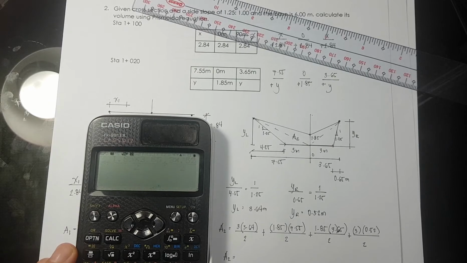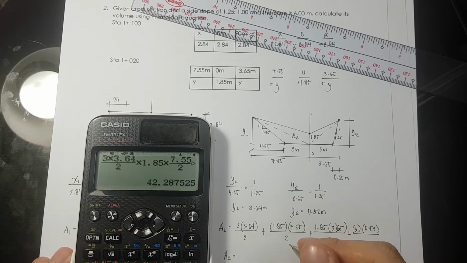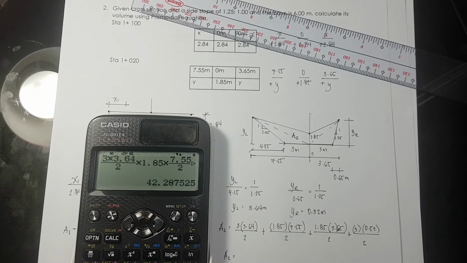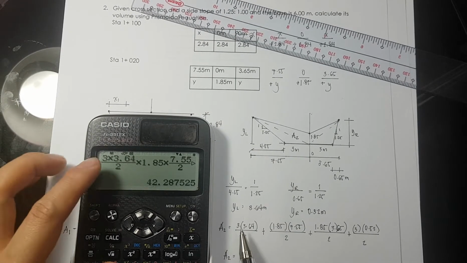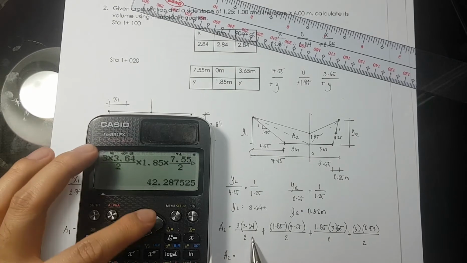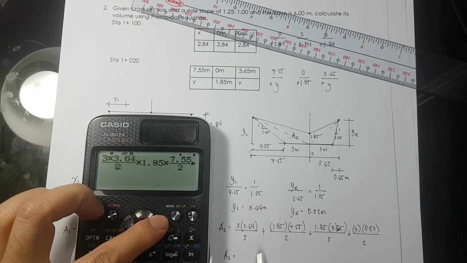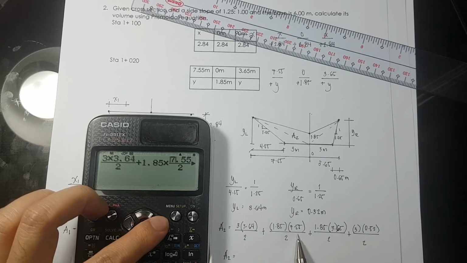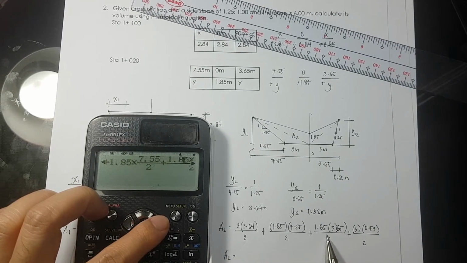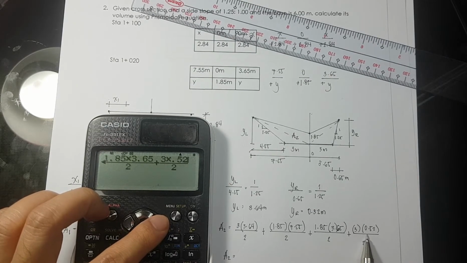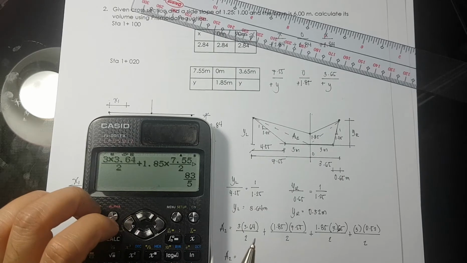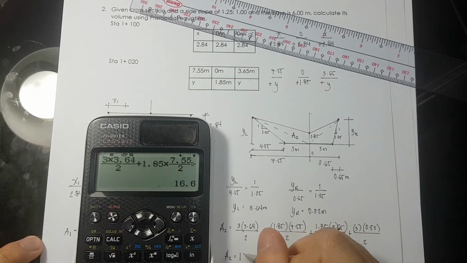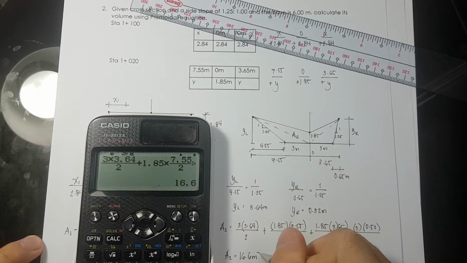Okay? And the area therefore is equivalent to, may mali. So 3.64 over 2 plus ayun 1.85. So it should be plus 1.85 times 7.55 over 2 plus 1.85 times 3.65 over 2 plus 3 times 0.52. Okay, and the answer is 16.6 square meters.